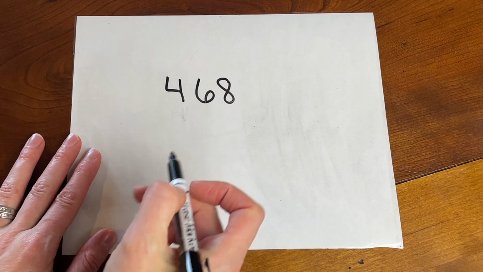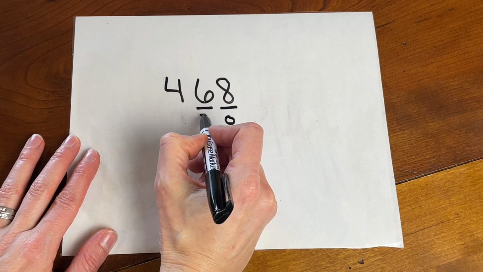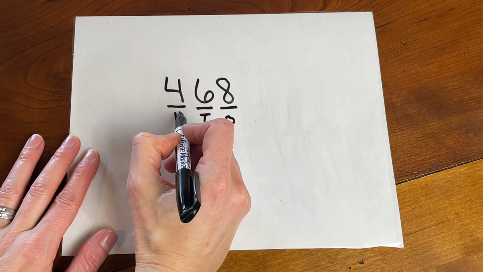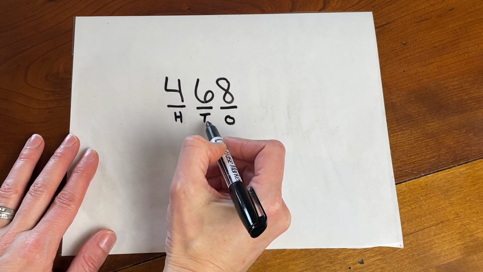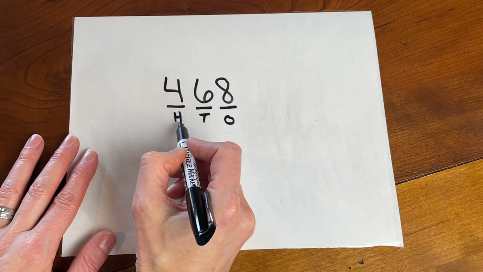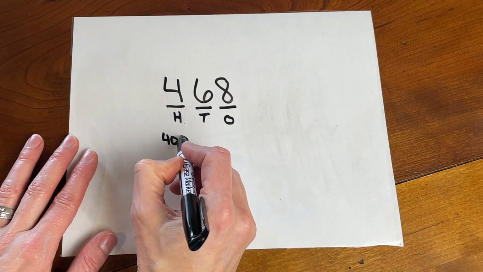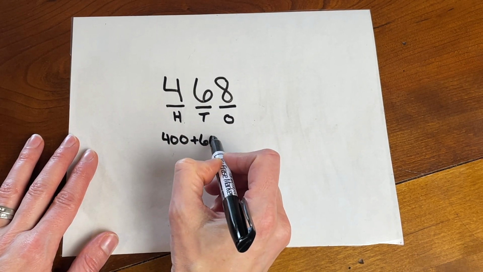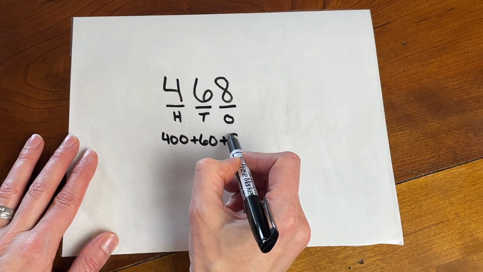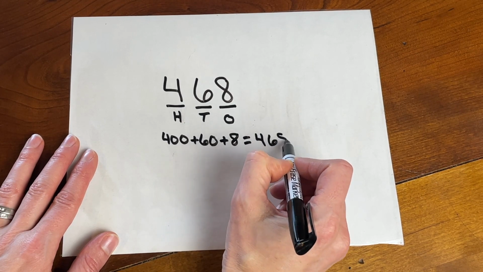So here's a little example. This number, 468: this place is the ones, this place is the tens, and this place is the hundreds. So each digit in that number is in a certain position or place, and that gives it a different value. So this 4 being in the hundreds place is actually 400. The 6 being in the tens place is actually 60. And the 8 being in the ones place is 8. So that together gives us that number 468.